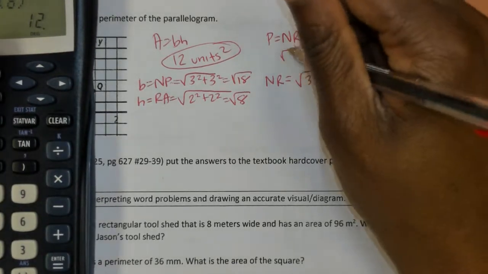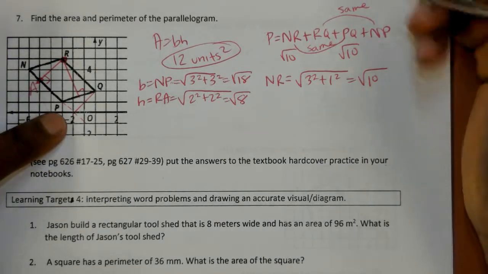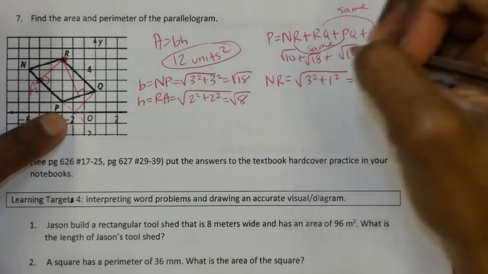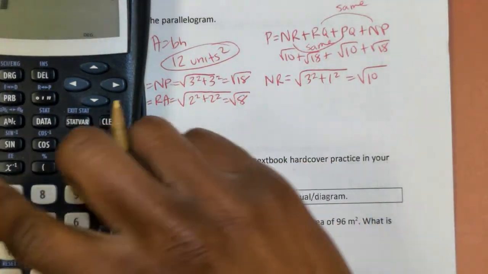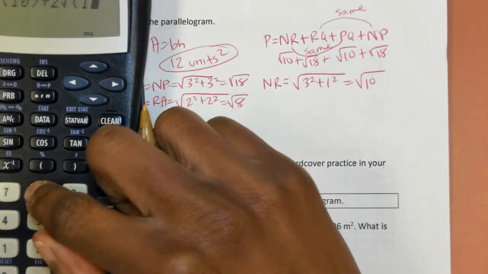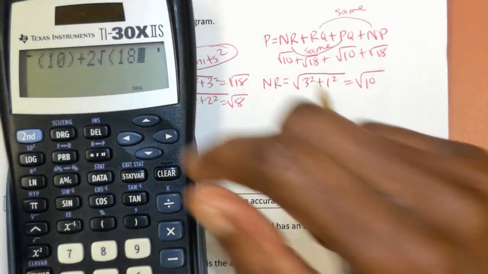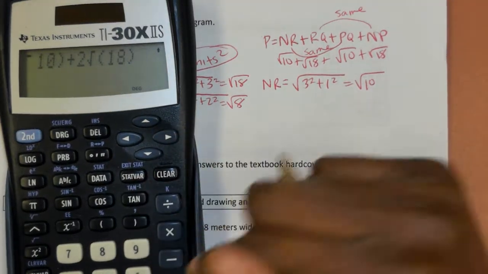So we have 2 square root of 10s, NR and PQ. And NP was square root of 18, so 2 square root of 18s. So 2 square root of 10s plus 2 square root of 18s is 14.8.